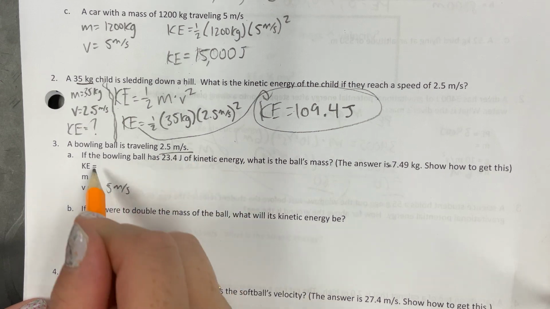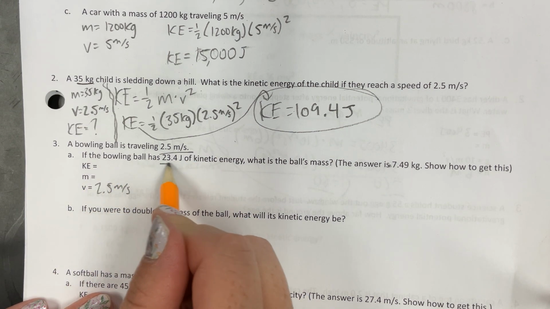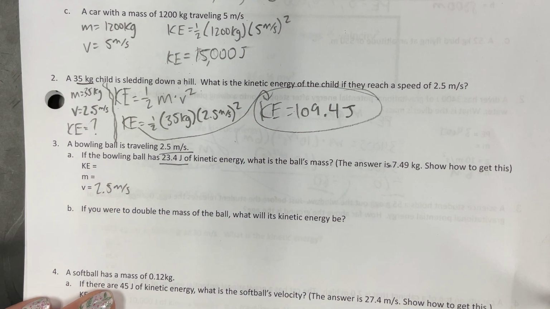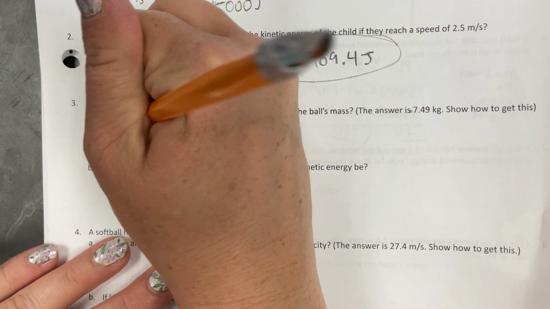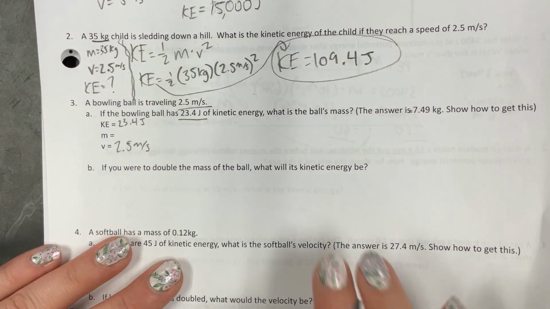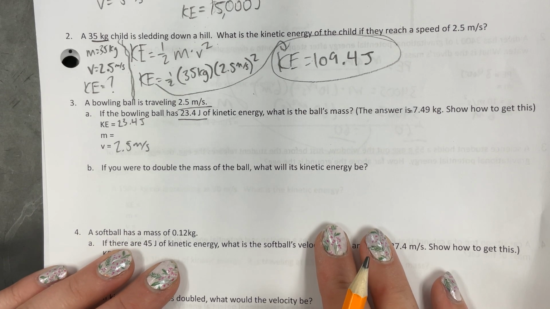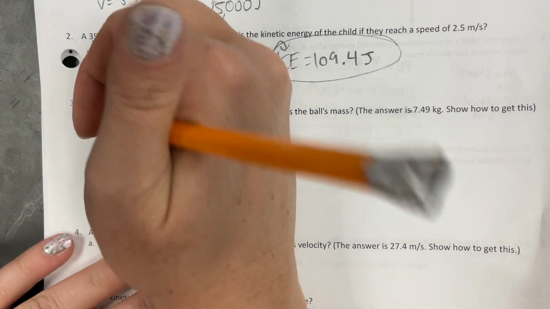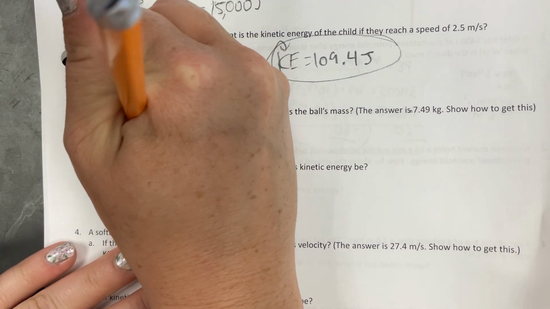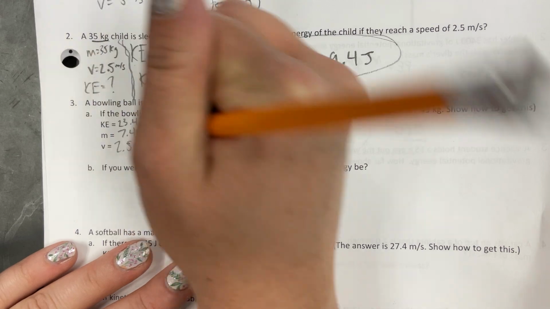Okay, and then it says if the bowling ball has 23.4 joules of kinetic energy, so I'm gonna put that as my KE is 23.4 joules. What is the ball's mass? The answer is 7.49 kilograms. Yep, you're right, 7.49 kilograms. So we have to show our work.